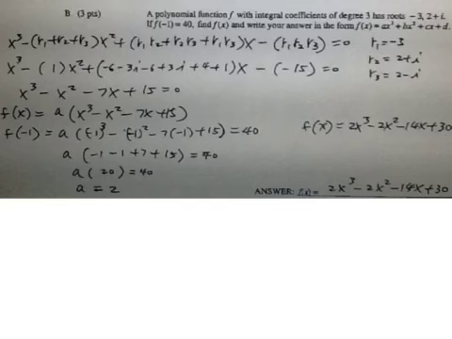And that's all I really need. That's all they're asking for, is just to find f of x. If it asks you to go another step, maybe find f of some other number, I can just plug that in and get my answer. So we are finished.